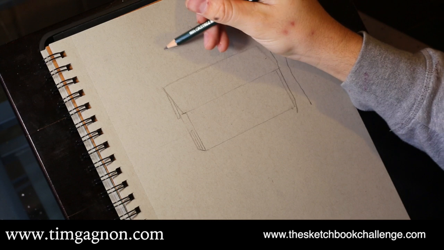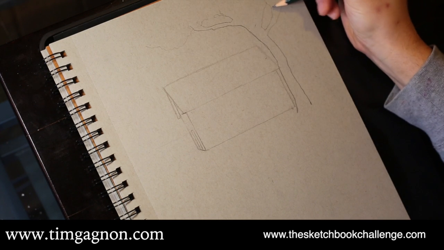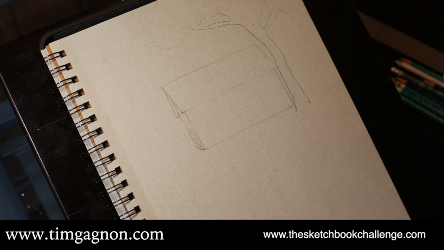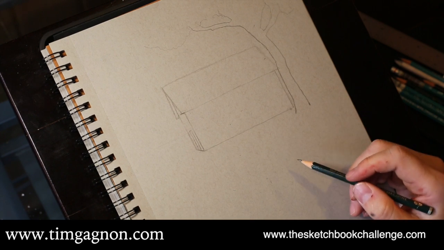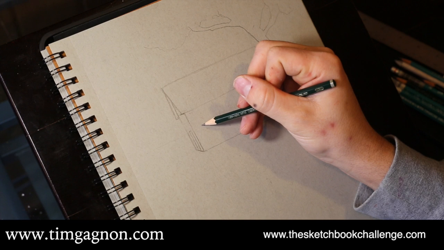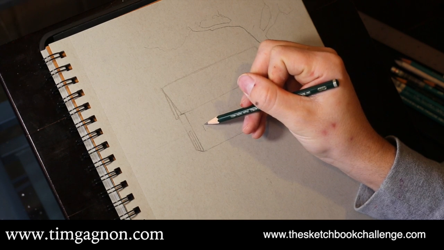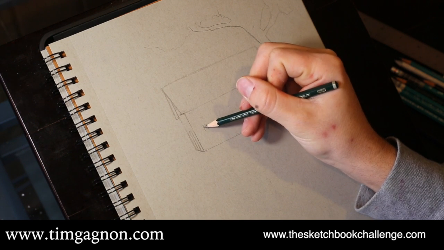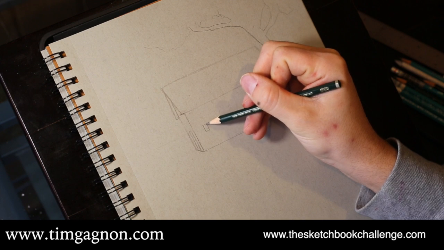Okay, and we'll say the foliage kind of comes down. We won't go into too much detail there. Okay, I'm going to draw in some windows.